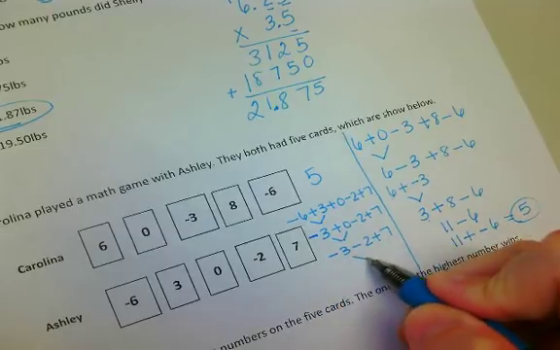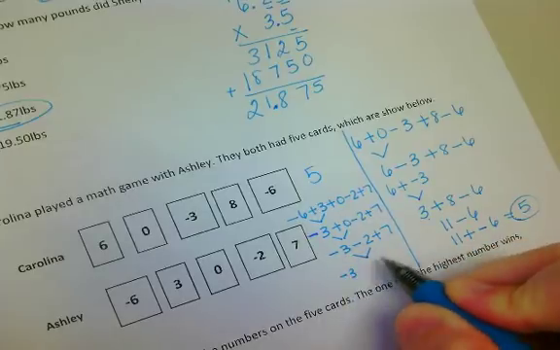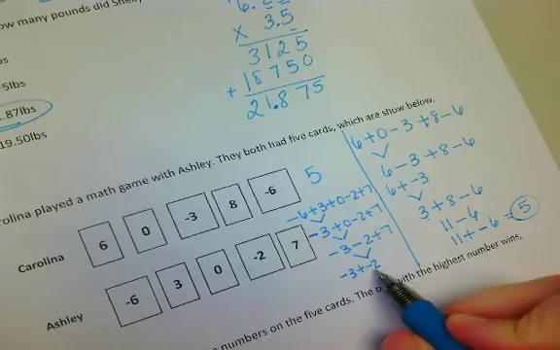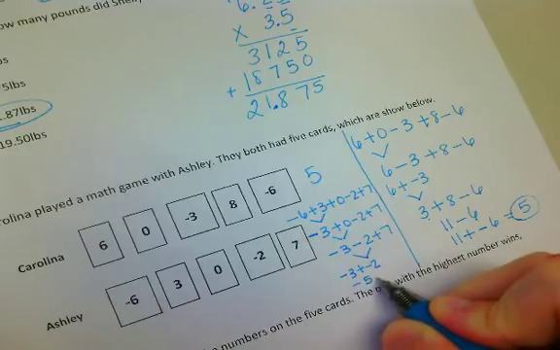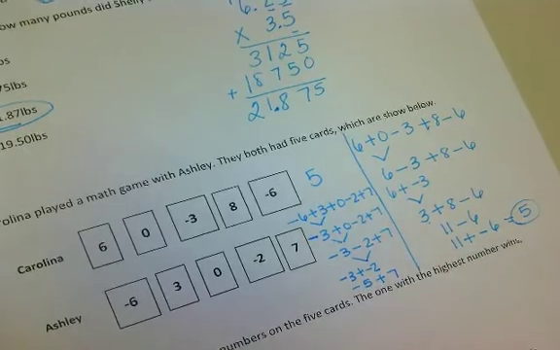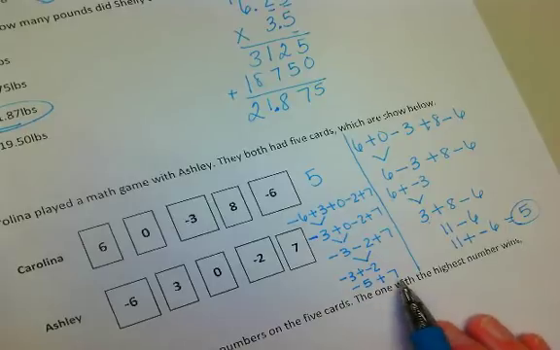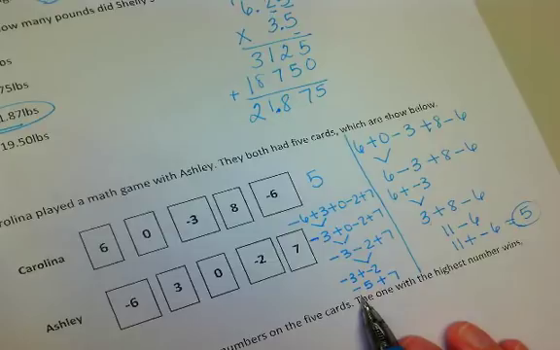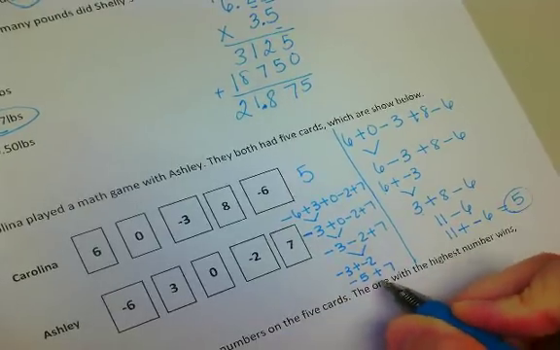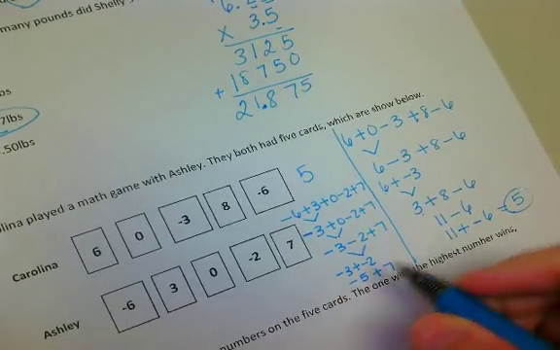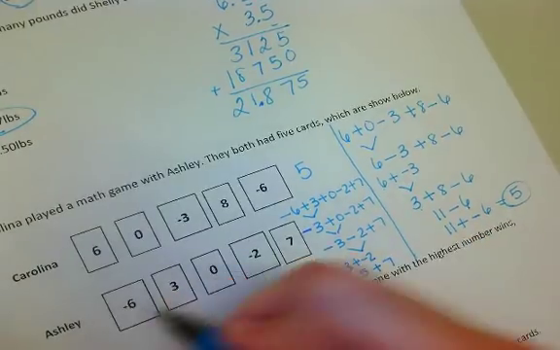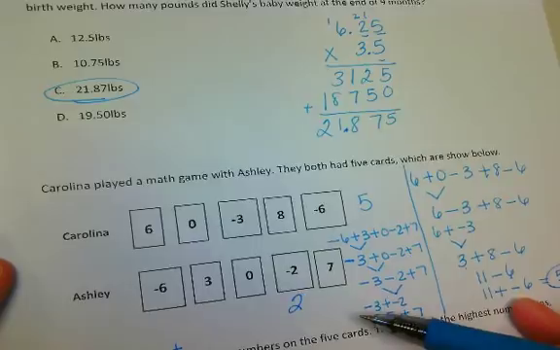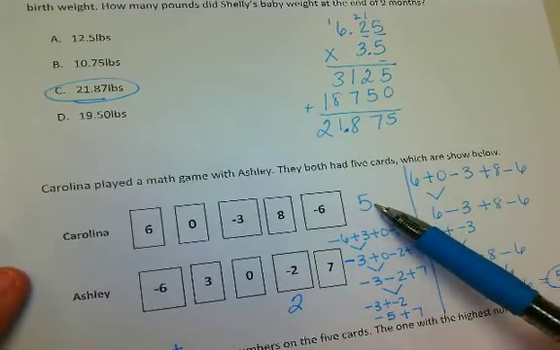Let's read the answers. Who's the winner? Carolina, because she has a sum higher than 12. Was her sum higher than 12? No, so that's not the case. Ashley, because she has a sum higher than 7. Well, Ashley's not the winner, and her sum's not higher than 7. Carolina, because the sum of her cards are higher than the sum of Ashley's cards. Well, that's true, because 5 is higher than 2, and these are the sum, so my answer is C.